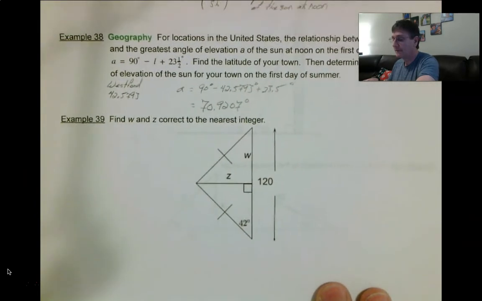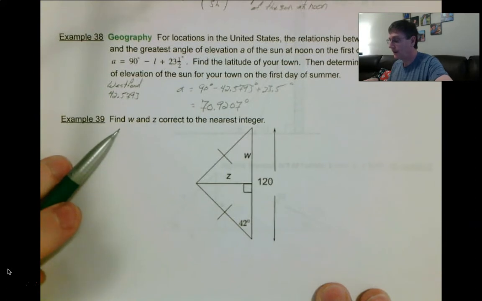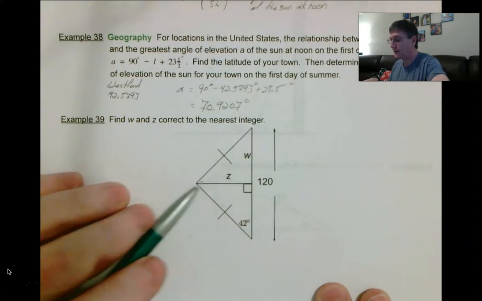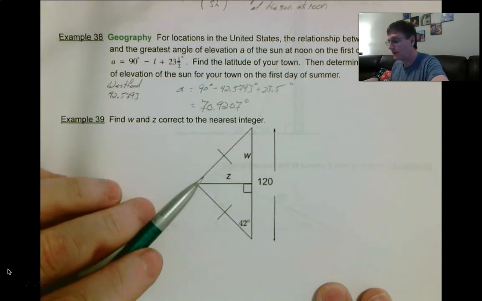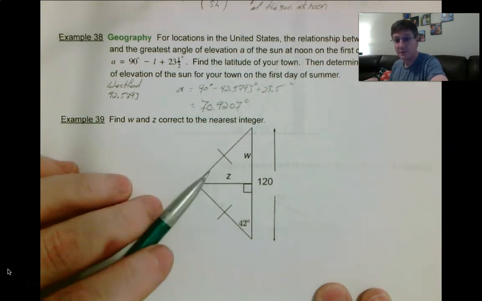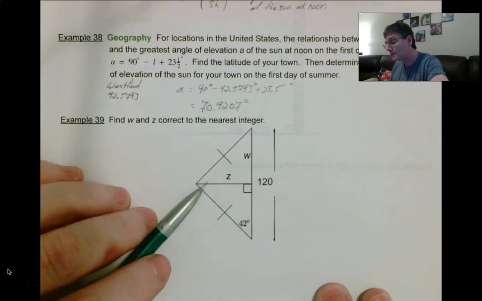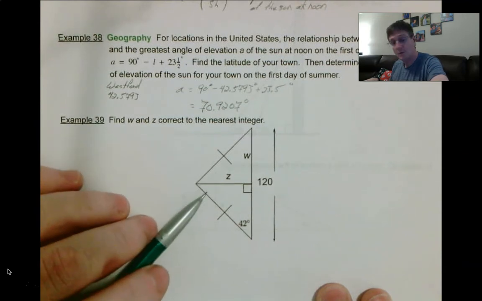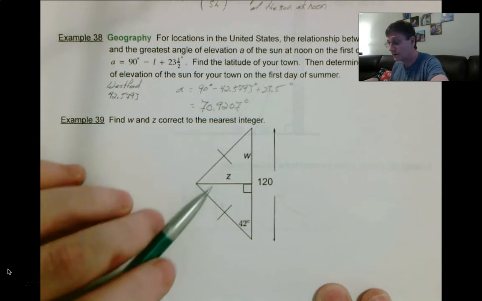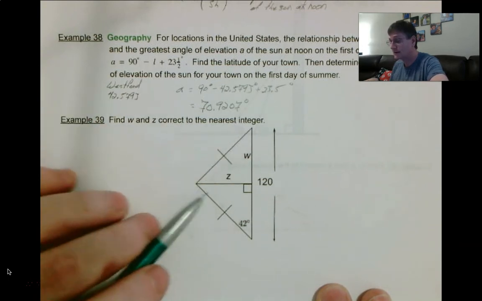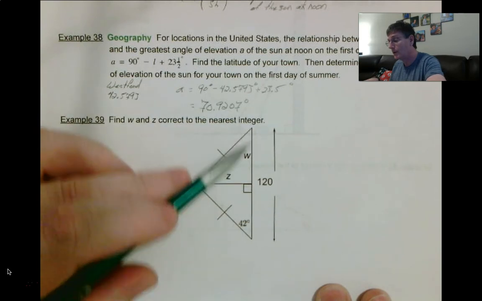Example 39. Find W and find Z. Okay. Now, I have had students make the mistake of doing the geometric mean, but we don't know that this is a right angle here. So we can't do geometric mean here. Okay? We don't know this is a right angle. Just because this is isosceles doesn't make this a right angle. We don't know.